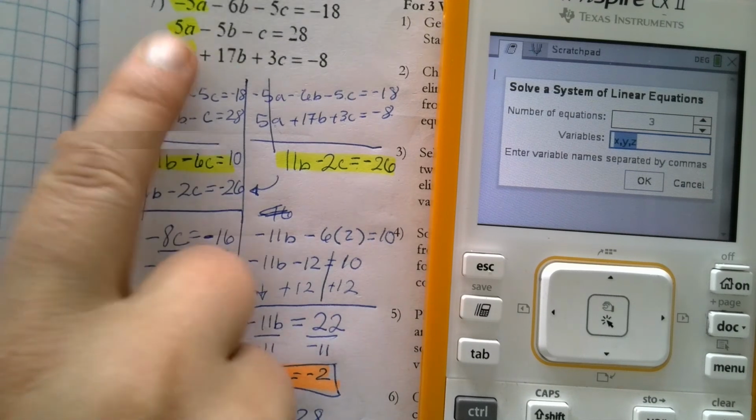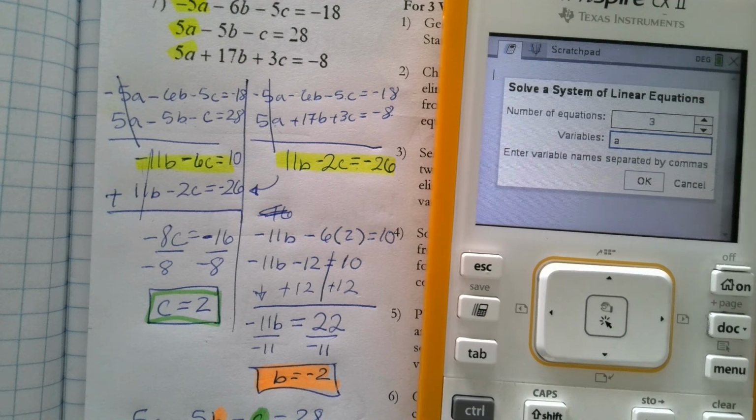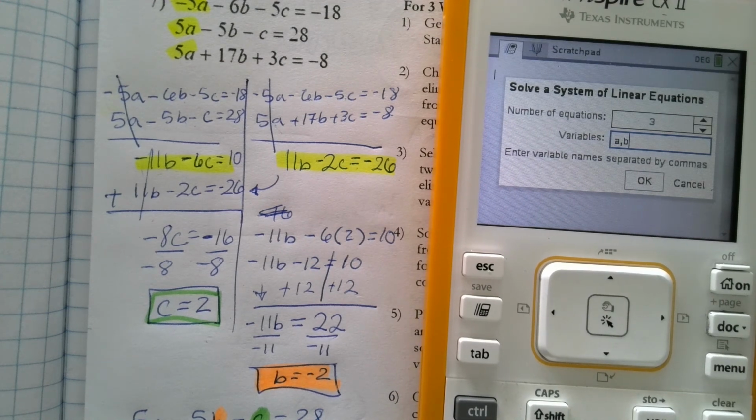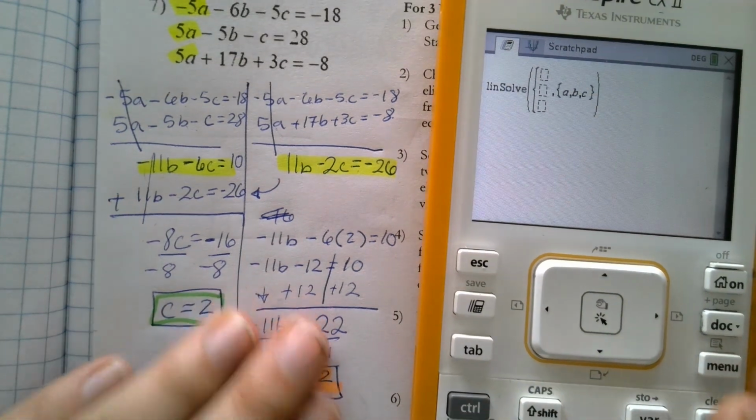Now what are our letters in this equation? So I'm going to say A, but you have to have a comma, then B, then comma, then C. That's the trick right there, is to switch the letters to be whatever you have. Then you're just going to say enter, and you're going to type in the equations, okay?